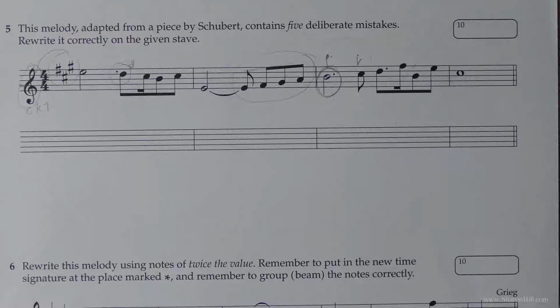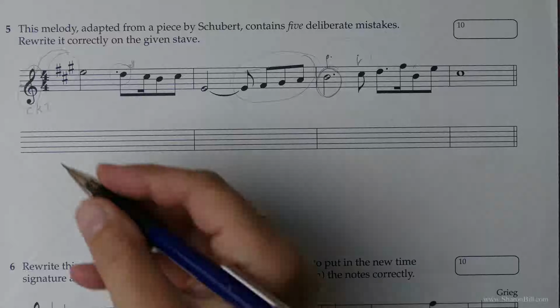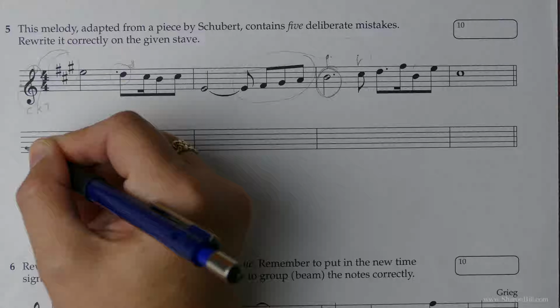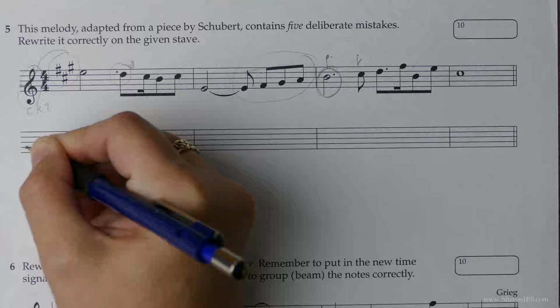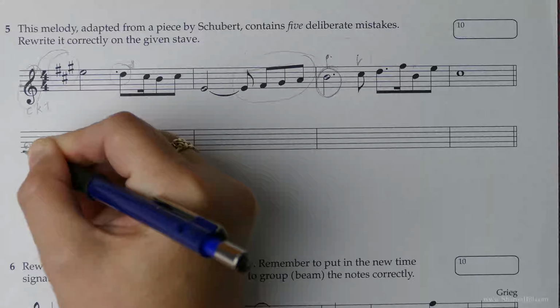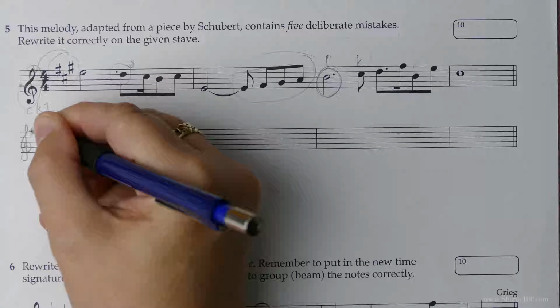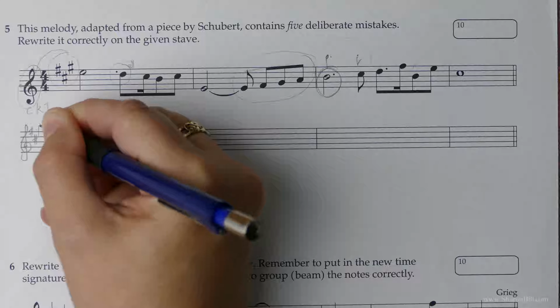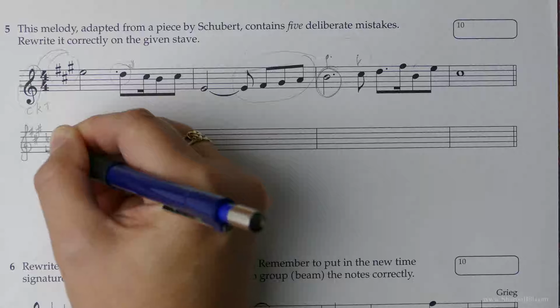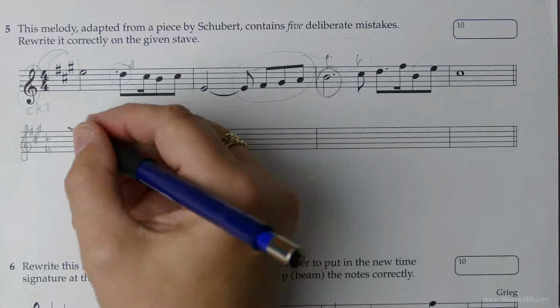Now we've just got to rewrite it. So let's get going. You can do it in any order you like. There's the clef starting on the 2nd line. Then comes the key signature. Then comes the time signature.